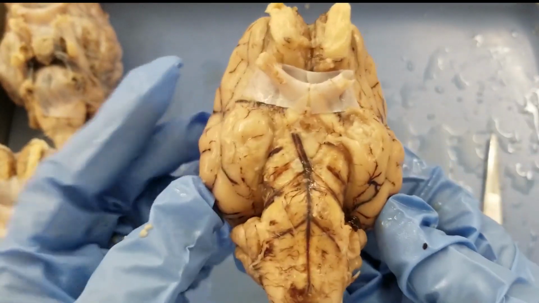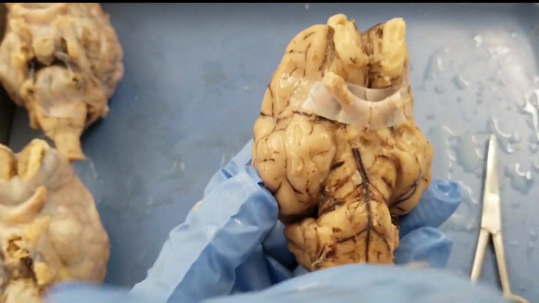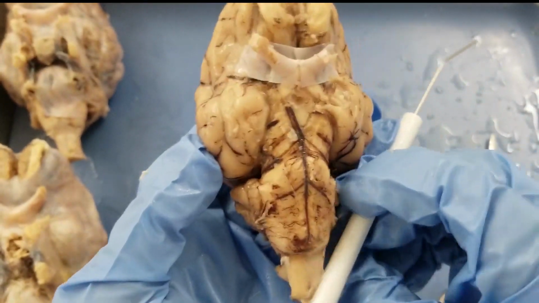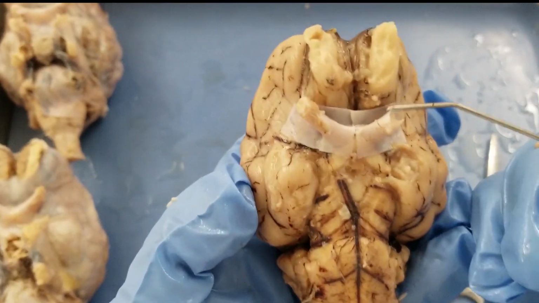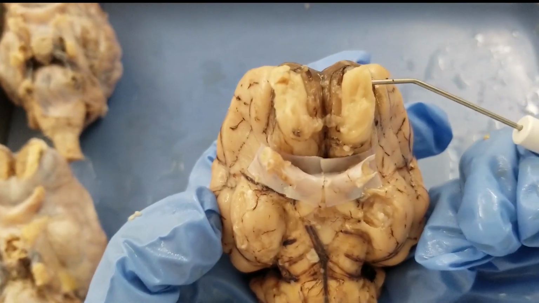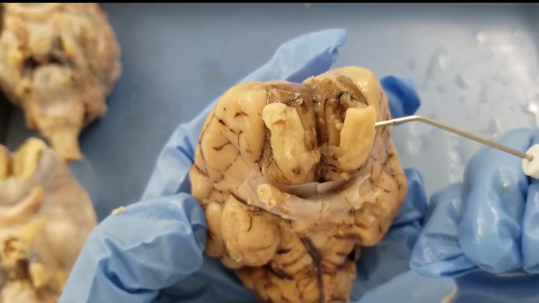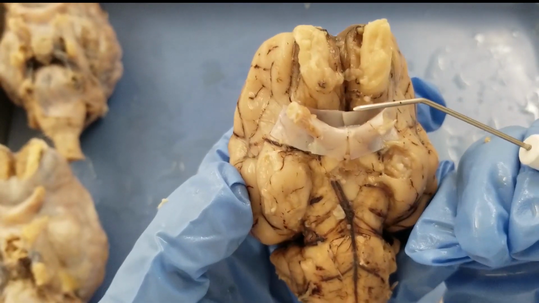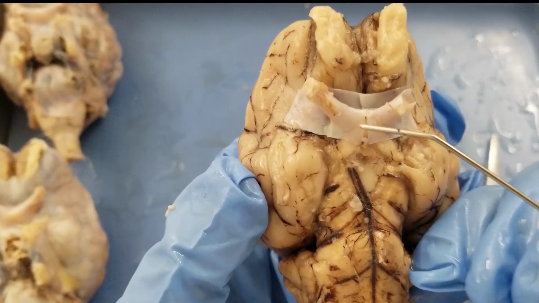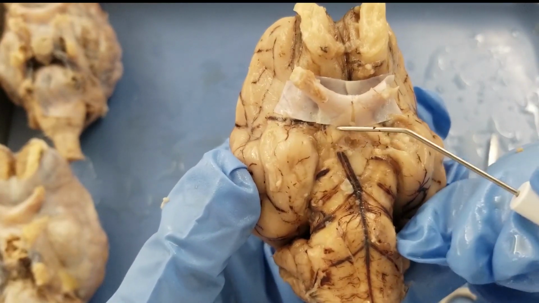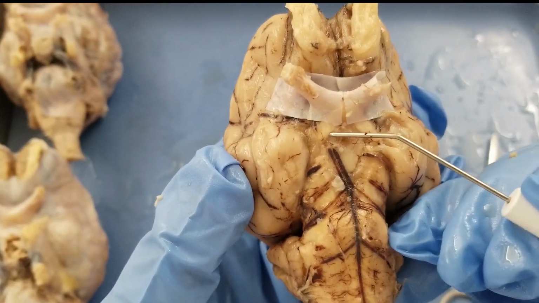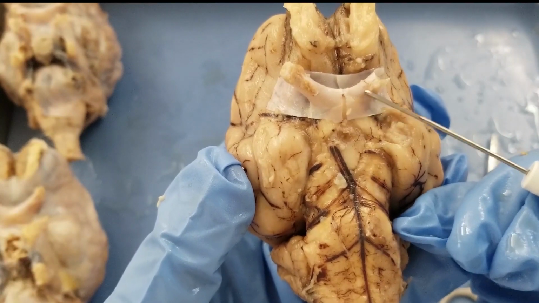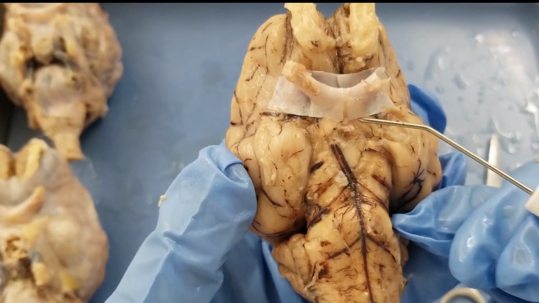Let's take a closer look at the brain. So let's take a look at the ventral side. First, we need to see the olfactory bulb. So that is here. Look, it's separate from the brain actually. So that's the olfactory bulb, right? And then we need to see the optic chiasm. So this is the optic chiasm. Look, it's an X-shaped structure, right? So you can see it underneath the meninges.